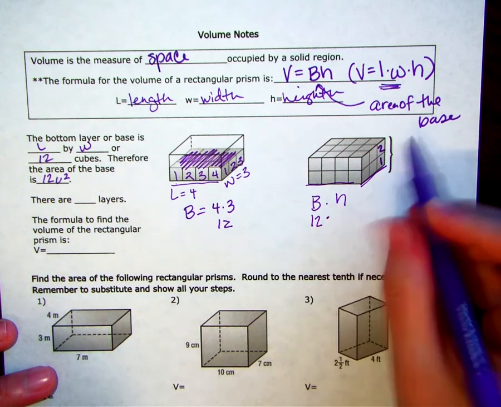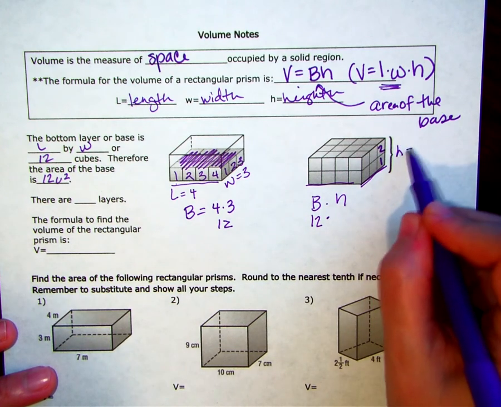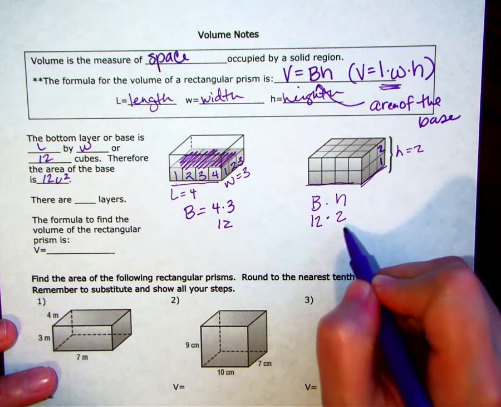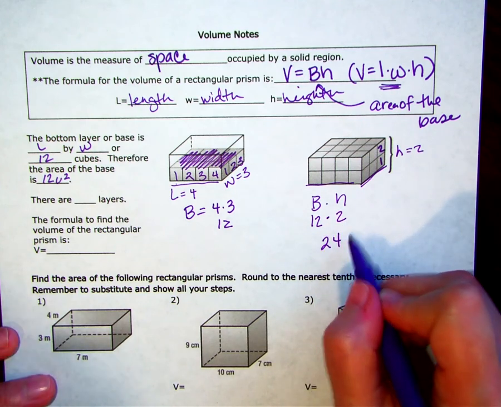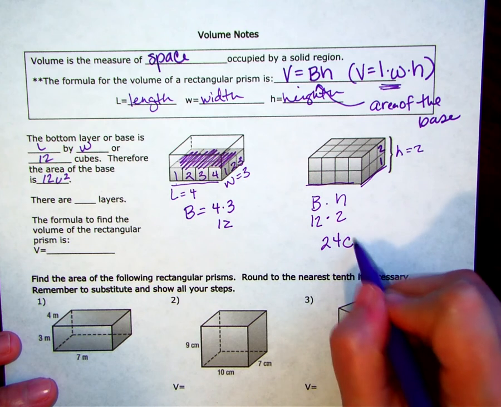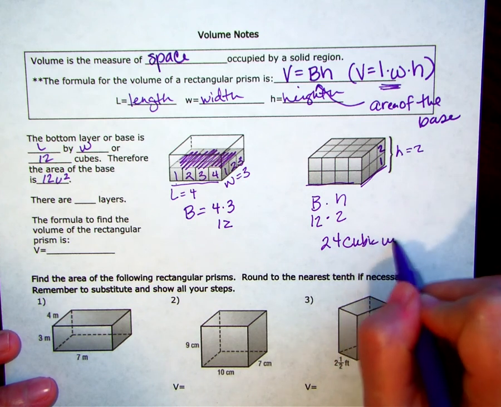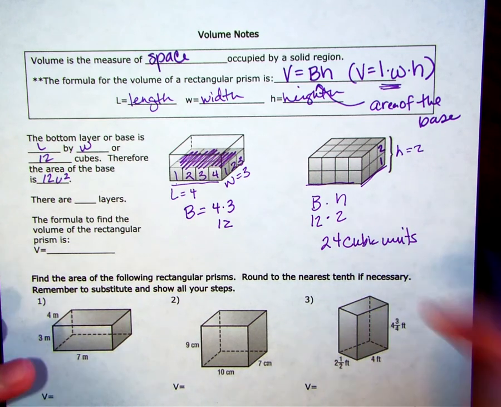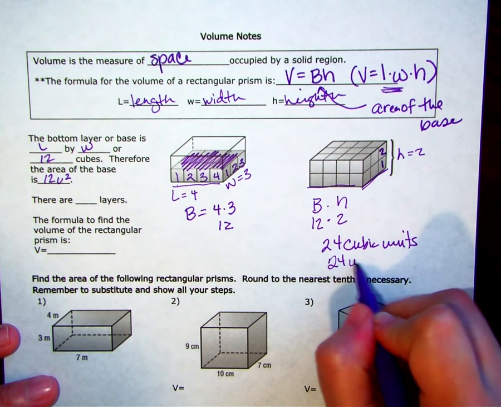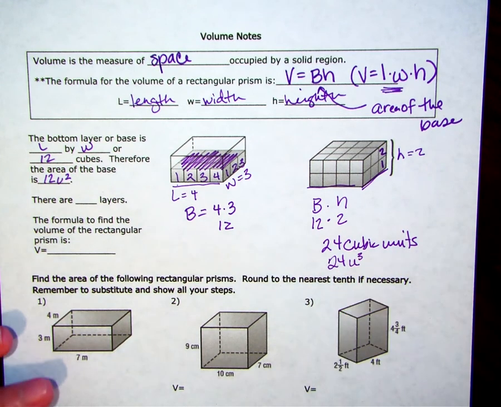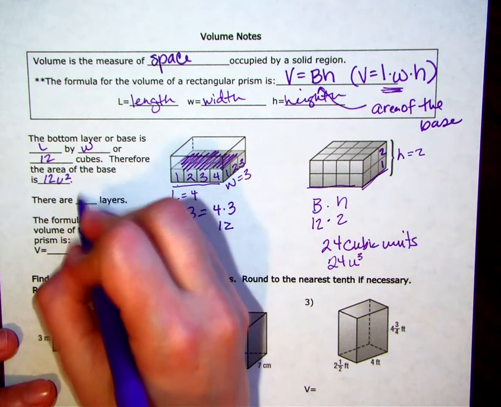And then you just multiply it by 2 because your height is 2. So 12 times 2 is 24. And these are cubes, so I'm just going to say cubic units. Or you could say 24 units cubed with a little 3 because we're doing volume. So there are 2 layers.